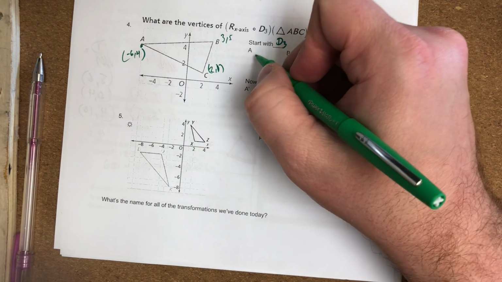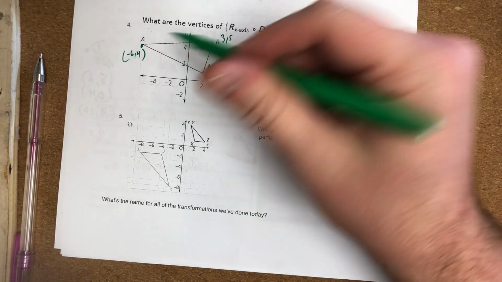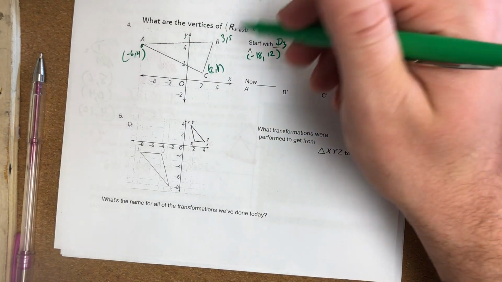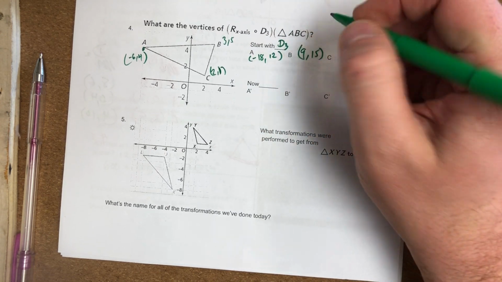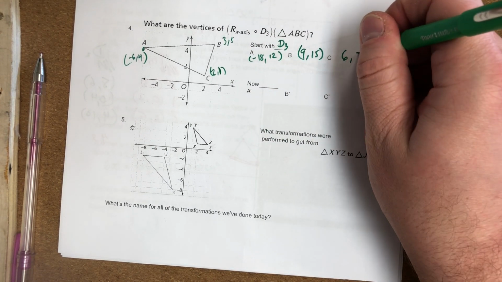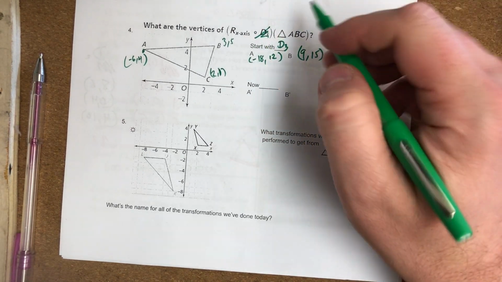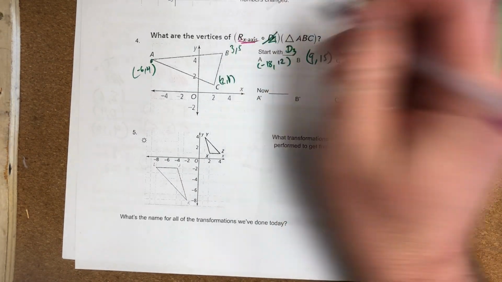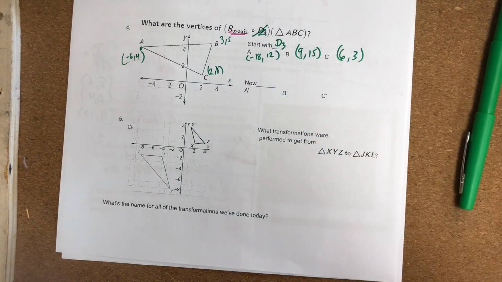So A turns into -18, 12. Here's the thing. If I was going to try to draw that, I don't have enough room on this picture to do it. B will multiply by 3 and we'll get 9 and 15. C multiplied by 3 will get 6, 3. Now that we've done the dilation, let's move on and do the reflection about the x-axis. That's what our x-axis is going to mean.